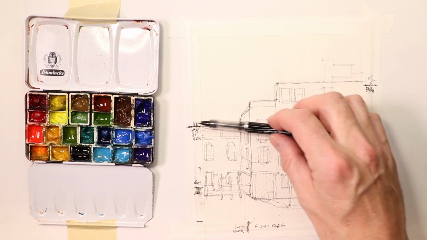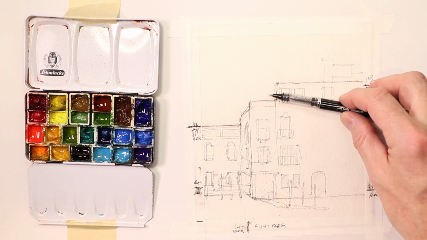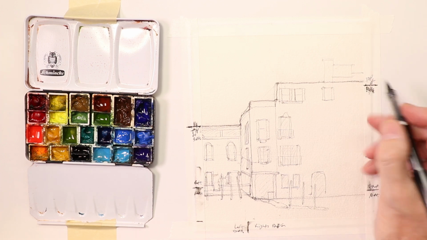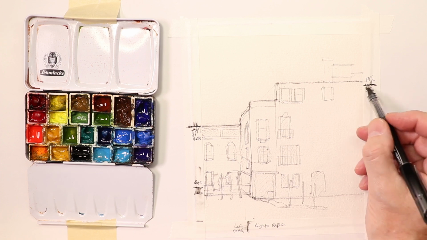Then the building goes up and it steps up. And it goes to about 3/4 of the way up the paper. So the paper here is about 3/4 of the way up. You're going to have the top of your building up here. And we made another hash mark there.